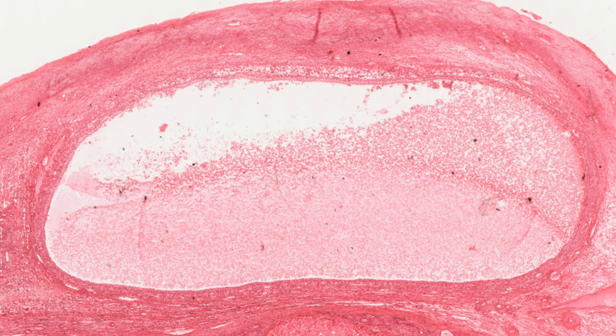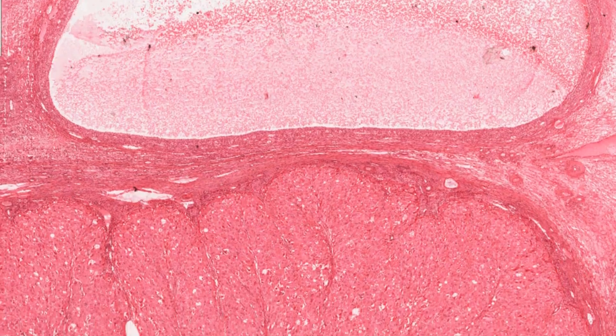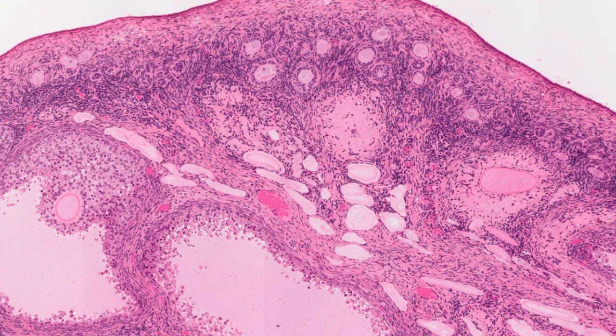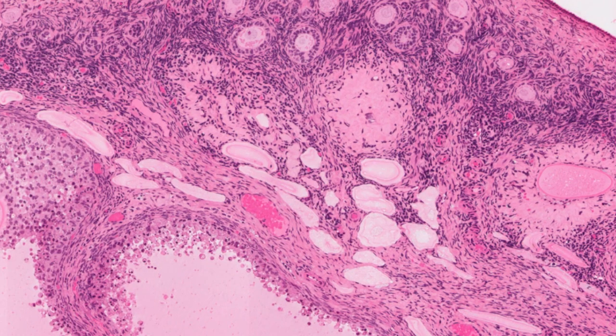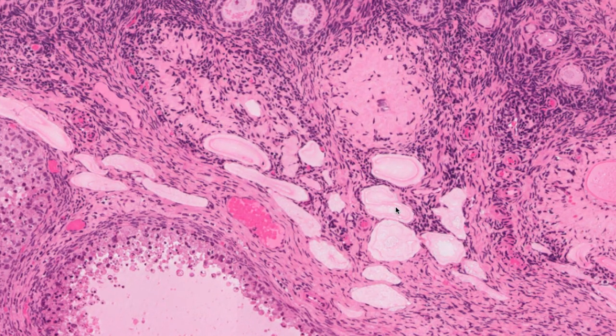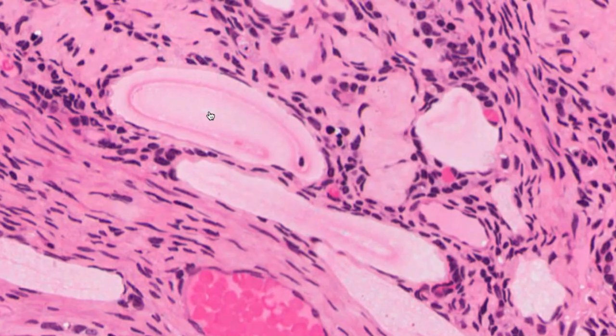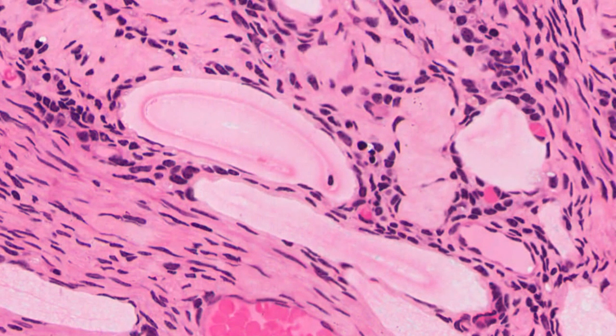A fully mature Graafian follicle ruptures and releases the ovum in the middle of the menstrual cycle. Typically, in each menstrual cycle, just one dominant follicle completes the process of maturation. Other follicles which had begun the process then degenerate, appearing as atretic follicles.